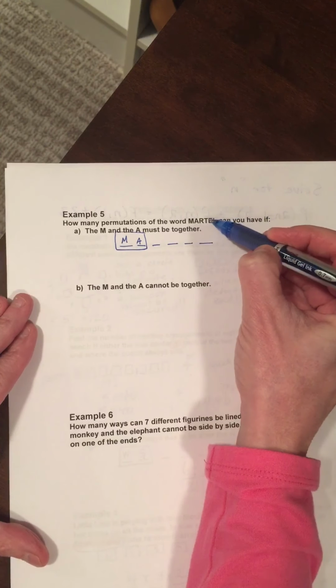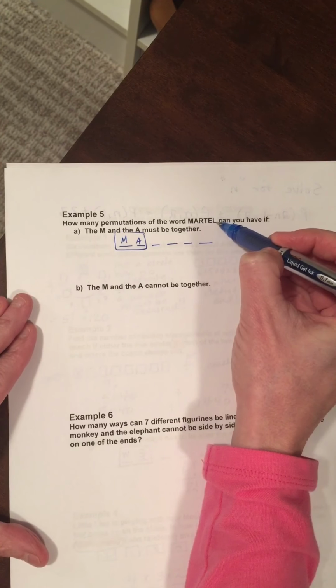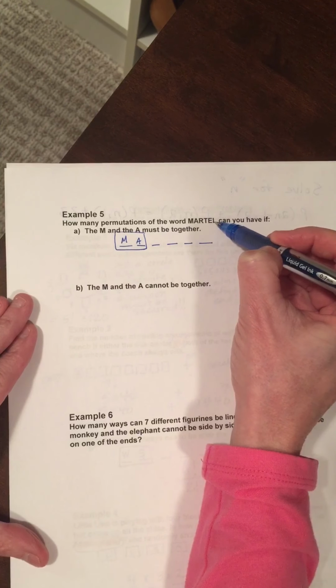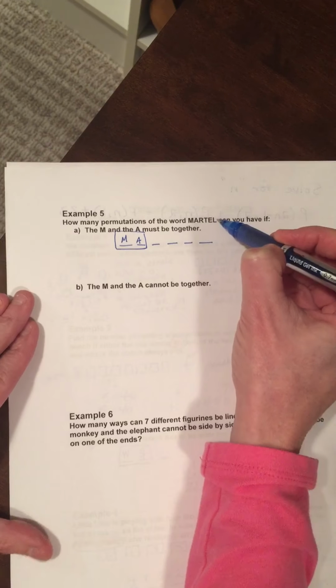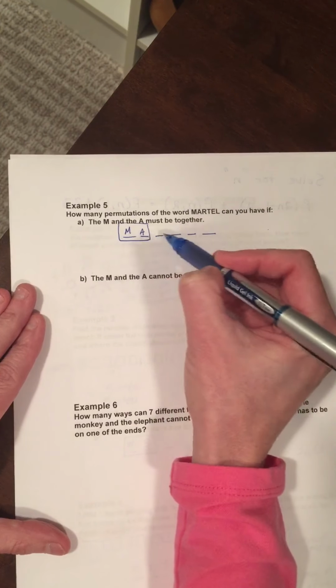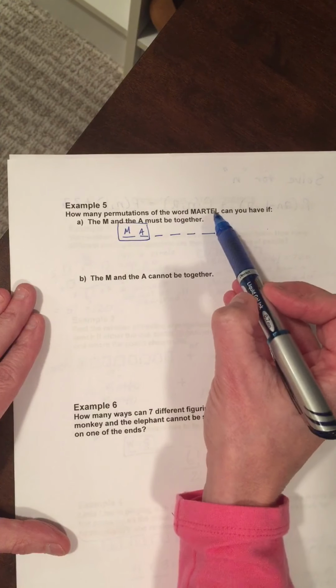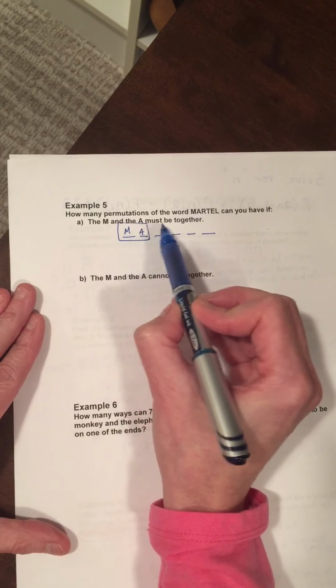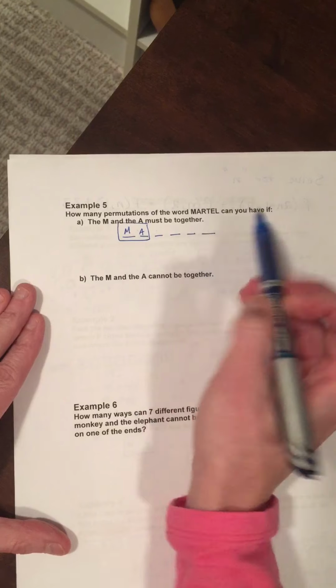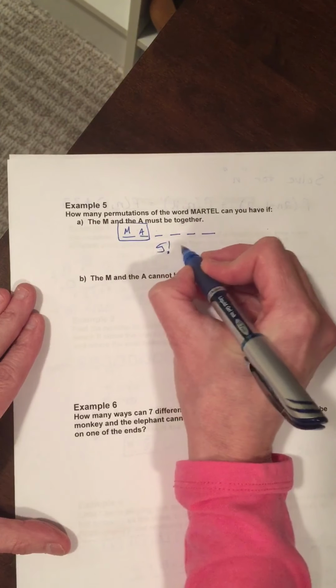So in a normal situation, if I just asked you to rearrange the letters in the word Martel, that would be a 6 factorial question because there's 6 letters. But because I'm putting the stipulation that the M and the A have to be together, we've changed it from a 6 factorial into a 5 factorial question.